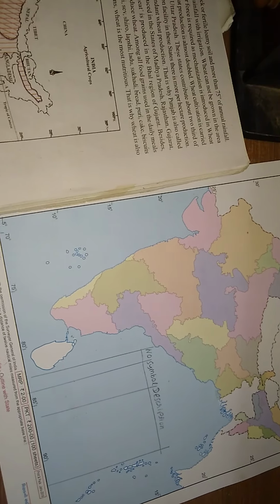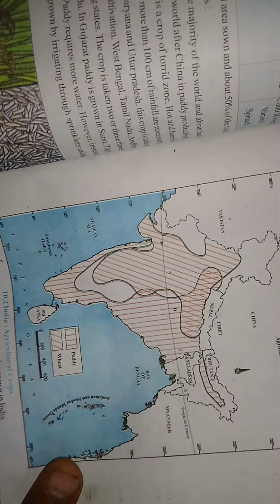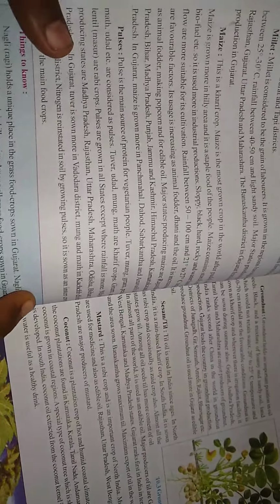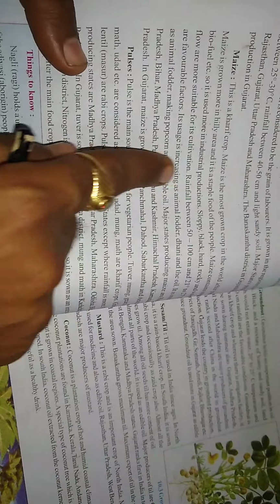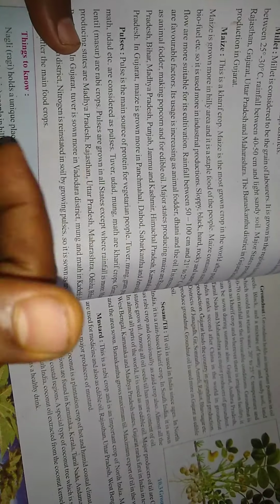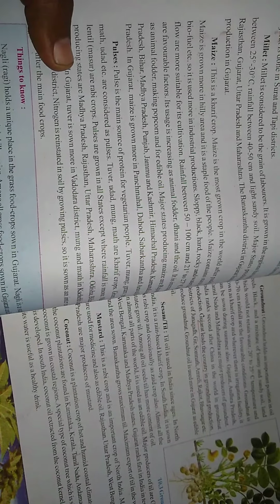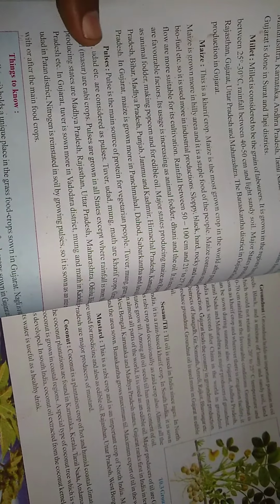Okay, now be careful, students. Crops can be asked in two ways: either directly, from whatever examples are given in this textbook, or else from a paragraph. For example, say a maize paragraph is given, and in the paragraph it is stated that maize is produced in Madhya Pradesh, Bihar, Punjab. So from a paragraph also it can be asked.